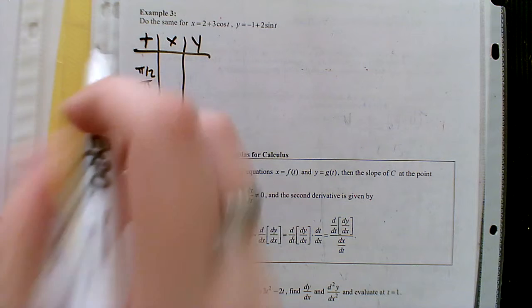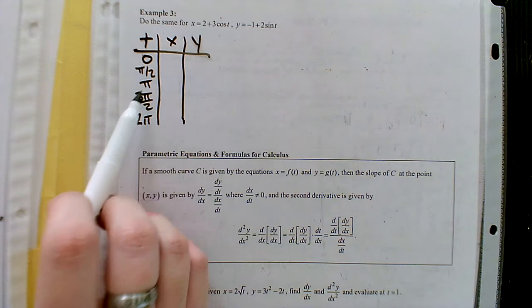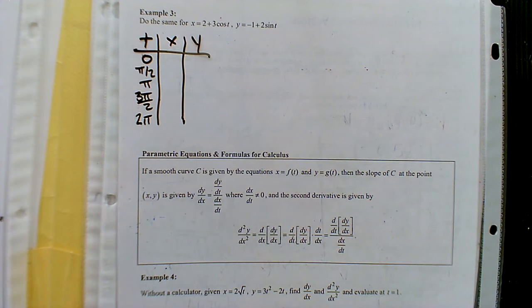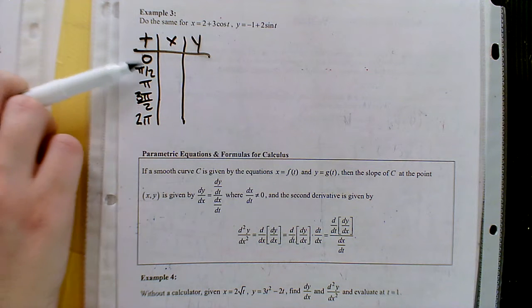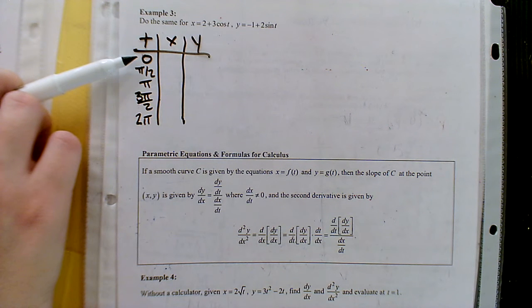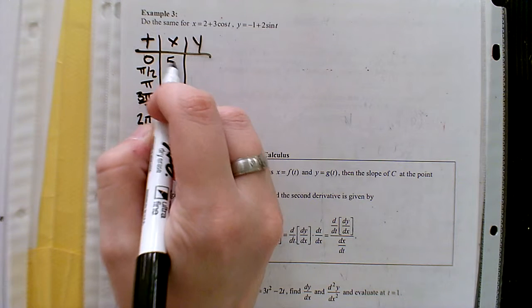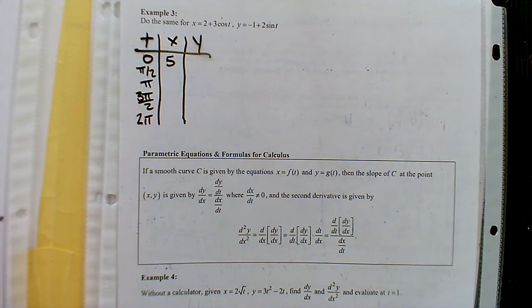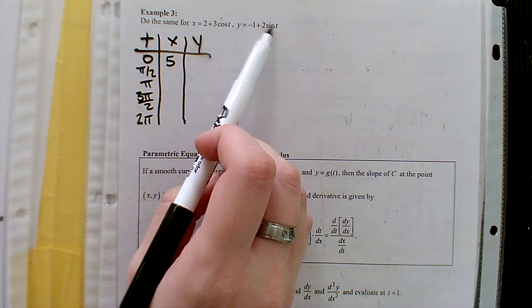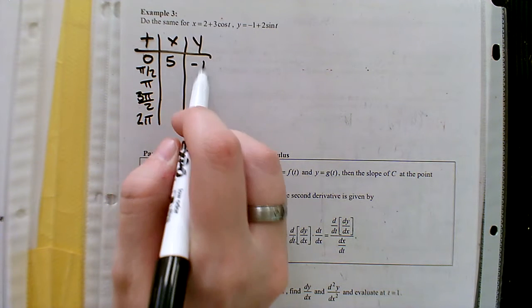Pi over, okay, so you're doing the quarters. That's okay. You could do pi over 2, or you can do pi over 4, pi over 2, pi, 3 pi over 4, 3 pi over 2, 2 pi. If you don't do quarter marks, you can. Alright, let's see, if we plug in 0, cosine of 0 is 1, so we're left with 2 plus 3, which is 5. And then sine of 0 is 0, so we're just left with negative 1.